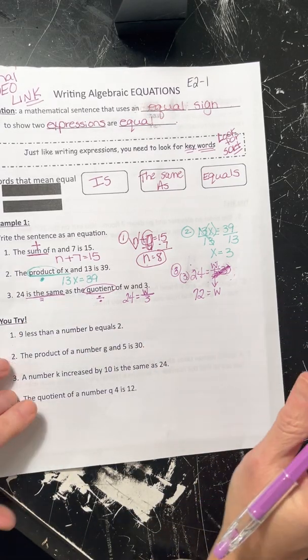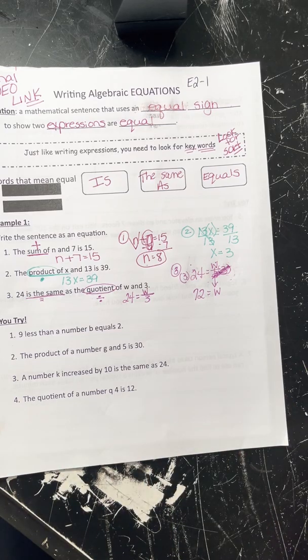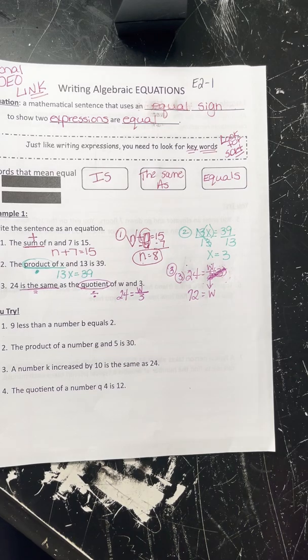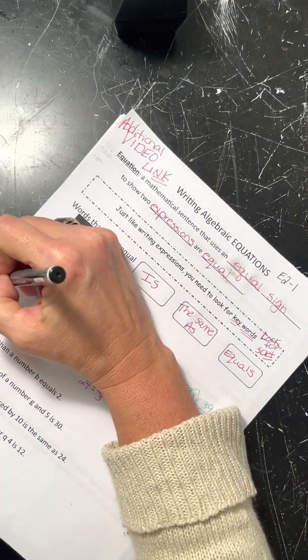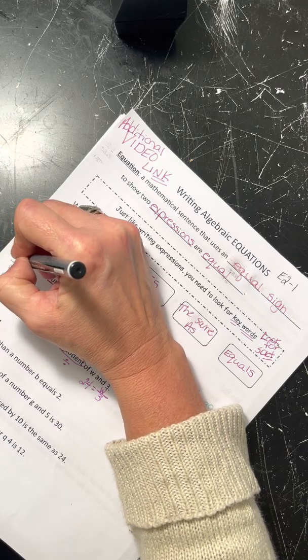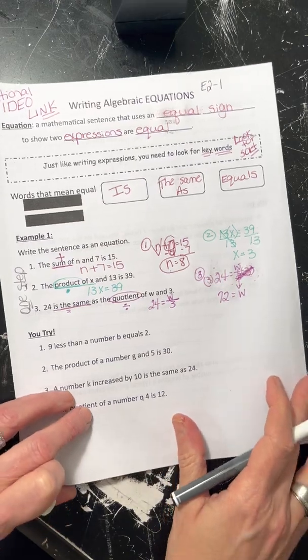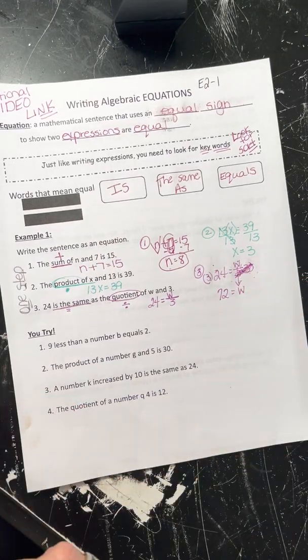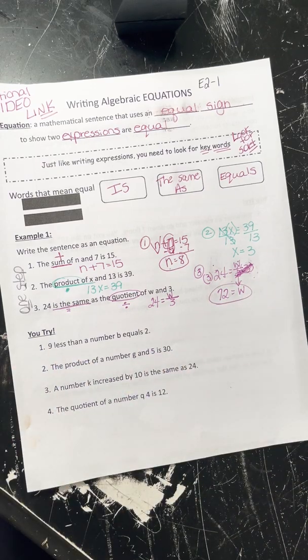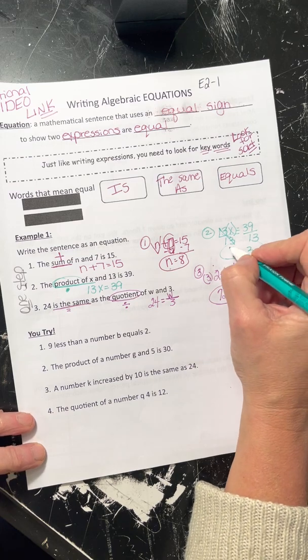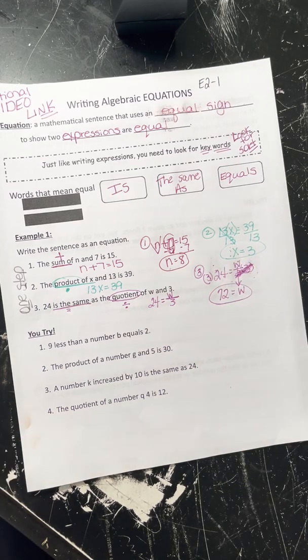Those are one-step equations. I want you to label those as one-step equations. Those are not a two-step equation. Those are all one step. These are all one-step equations. There was only one mathematical operation in the way of us getting our variable with a 1 coefficient. And that's what we want. We want our variable with a positive invisible 1 coefficient.